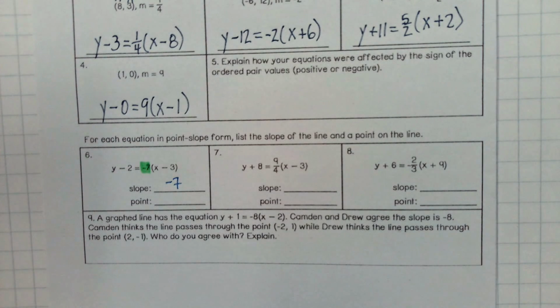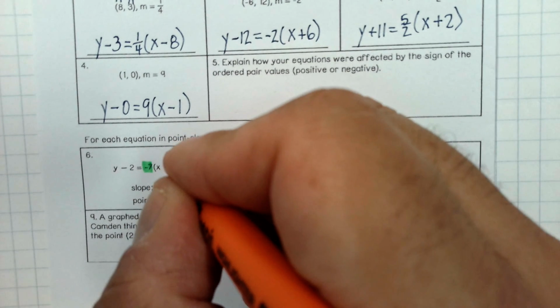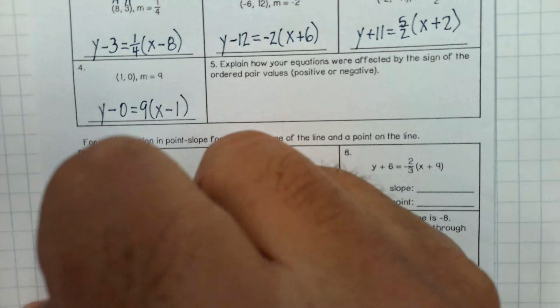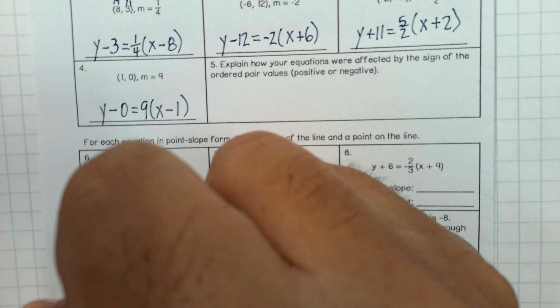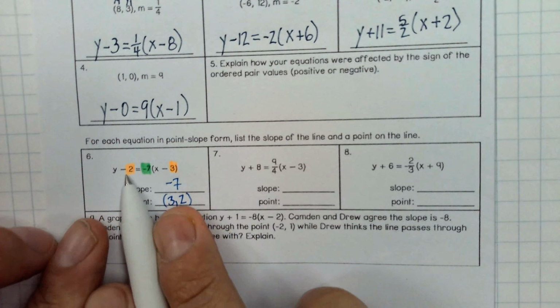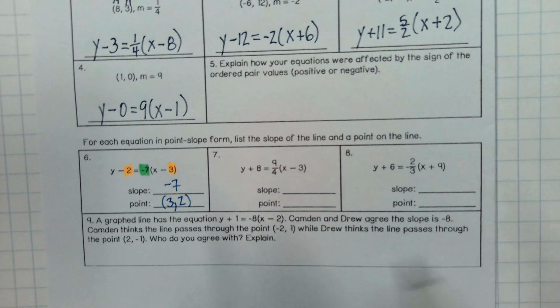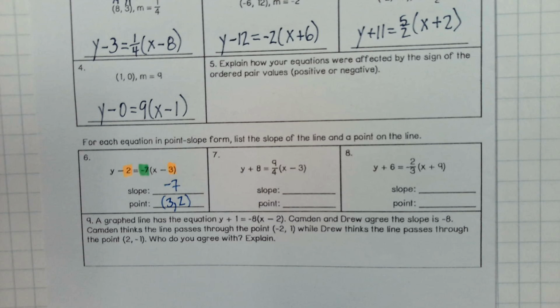And then we want 3 and 2 in that order. 3, 2. Notice they're minus 3, minus 2, but when we pull out the actual coordinates, they're positive 3, positive 2. Okay, so go ahead and do the other 2. Do 7 and 8.